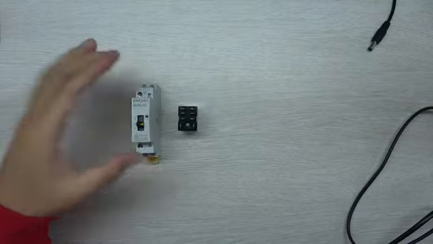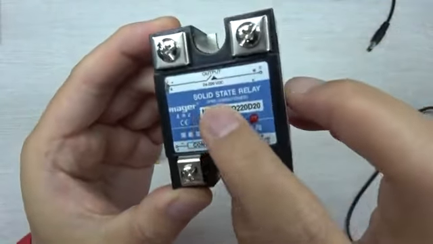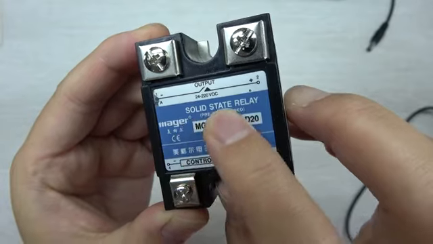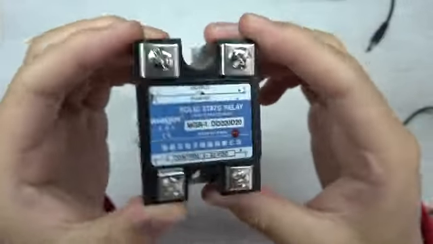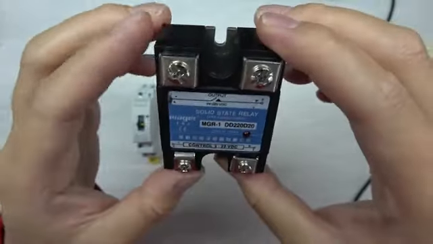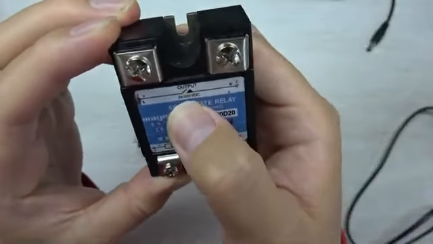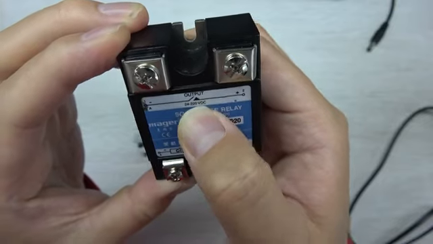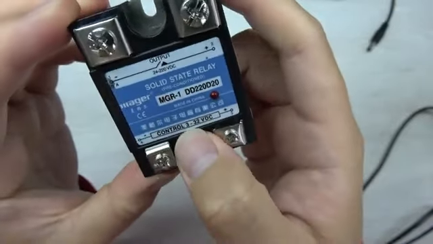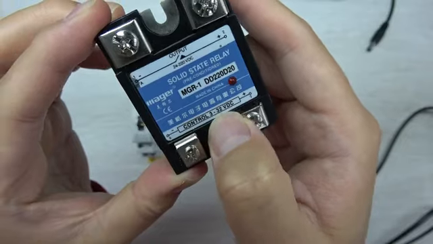And also we can see this is an SSR. Why do we call it SSR? That means solid state relay. So this one has electronic parts inside of this component. You can see it can output this voltage, and the coil input is 3 to 32 volt DC.